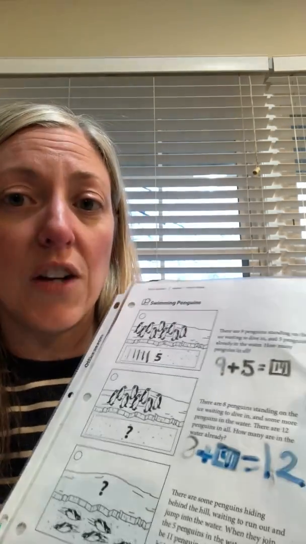Now, for some of you, that might be a known fact. Maybe it's a fact that you've been working with a lot this year as we work on numbers to 10 and 20, and you already knew 4 went in that box to make 12. Awesome. Using a known fact is a great strategy.